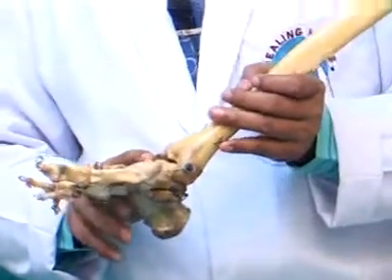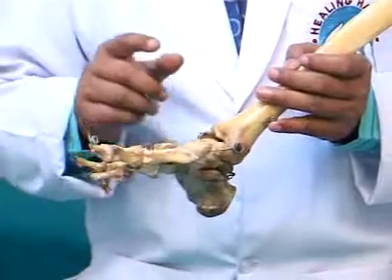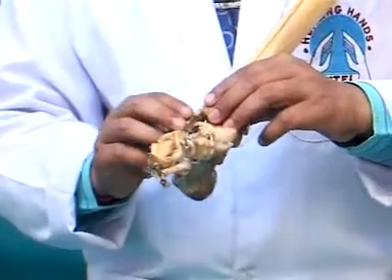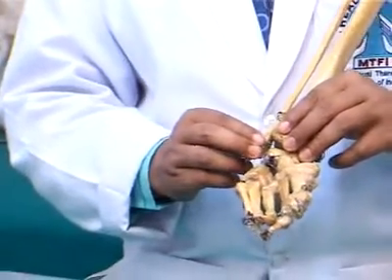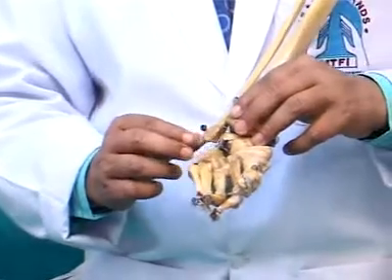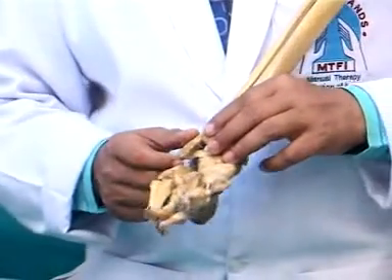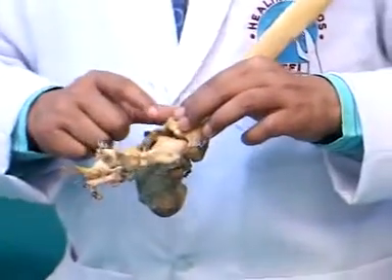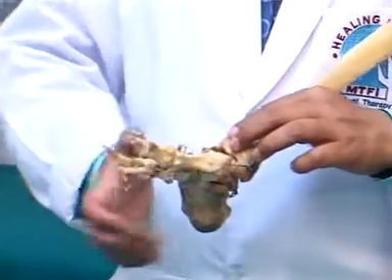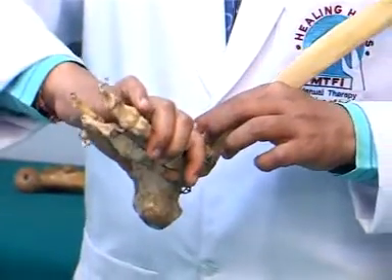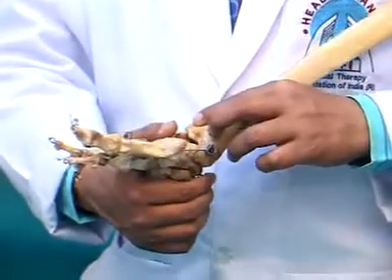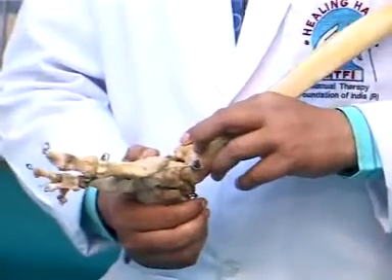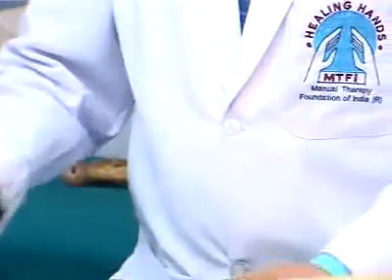Because the talus is convex, whenever there is stiffness at the ankle joint, at first we should mobilize the inferior tibiofibular joint. So we have anterior to posterior glide, posterior to anterior glide, cephalic glide, and caudal glide. The tibiofibular joint should be mobilized first, and then for the ankle joint, for dorsiflexion, we must give anterior to posterior glide, and for plantar flexion, posterior to anterior glide. Dorsiflexion, anterior to posterior glide; plantar flexion, posterior to anterior glide.